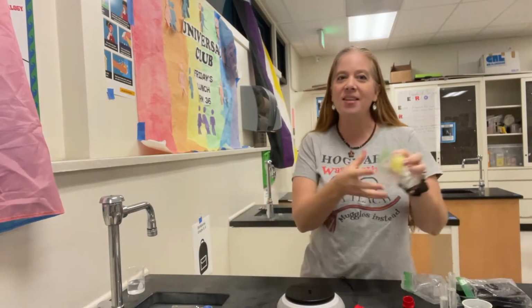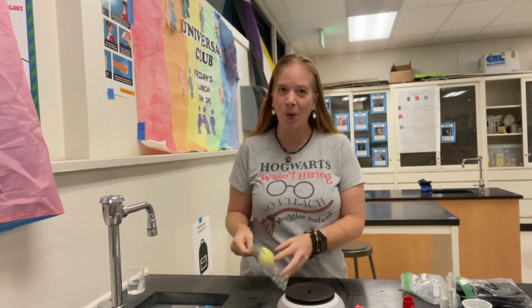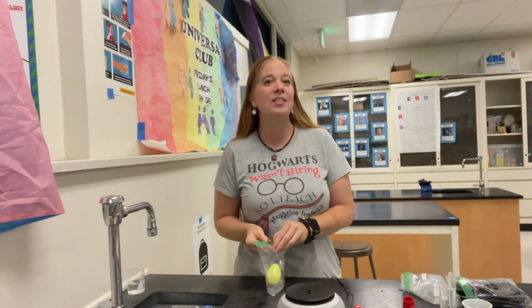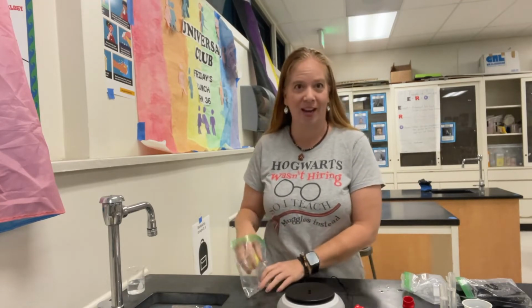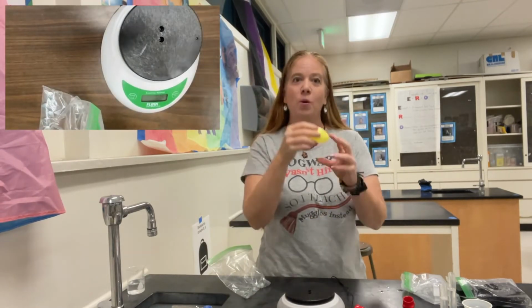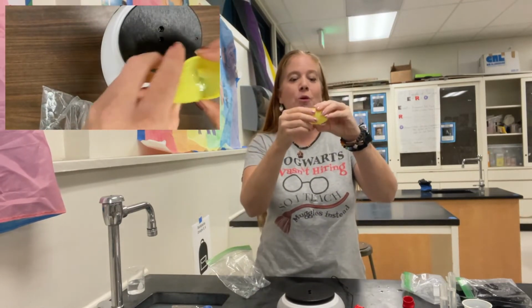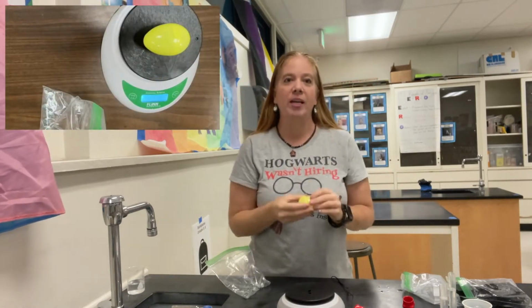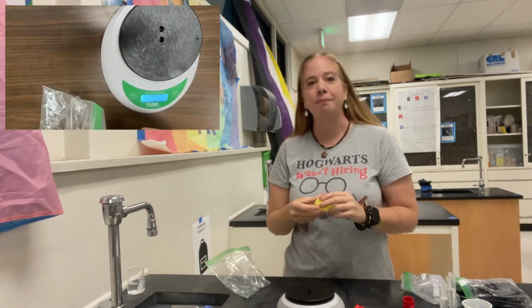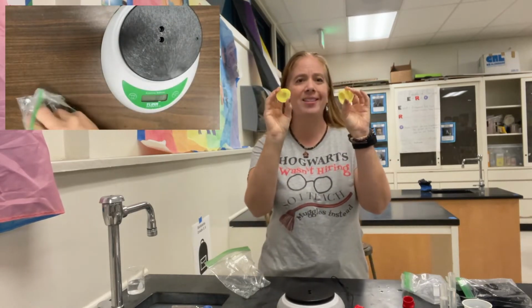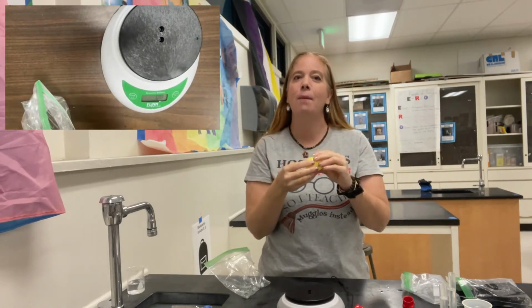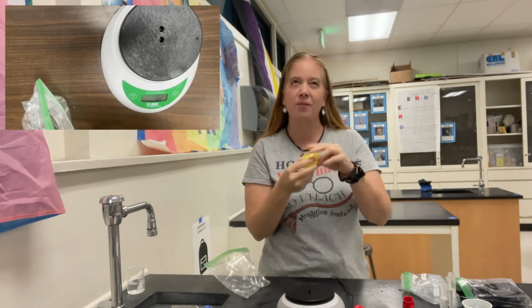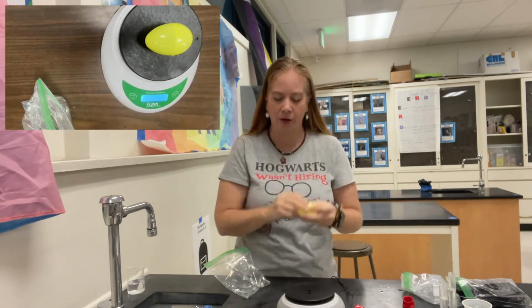Then, and this one brings it home. So this is the third investigation that I have them do. And we start off with an egg. Now this is just your regular Easter egg, okay? With your Easter egg, you start with this one. It's about 35 milliliters. 35 to 40 milliliters is the volume.